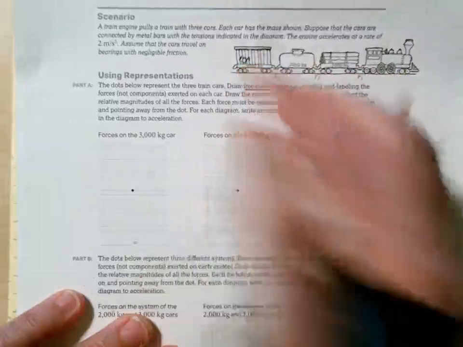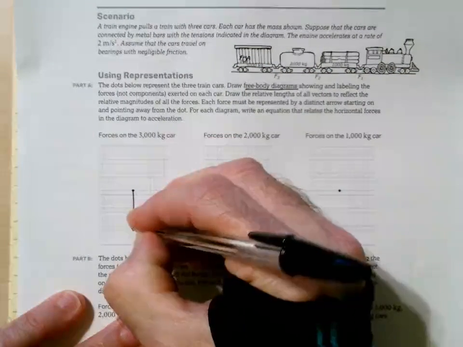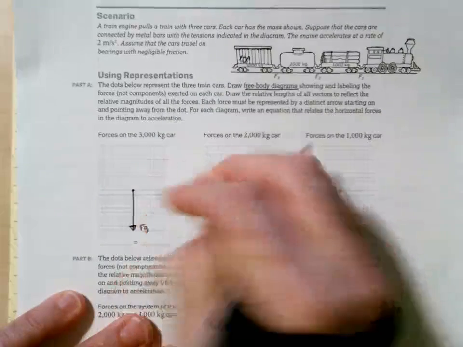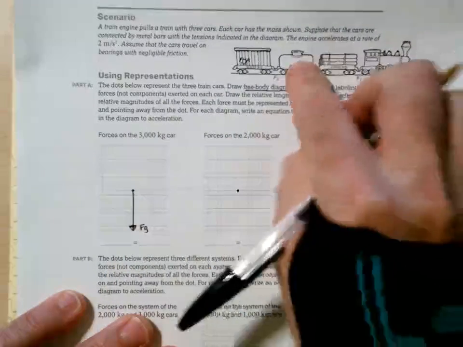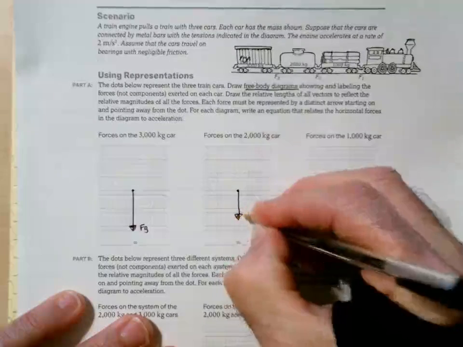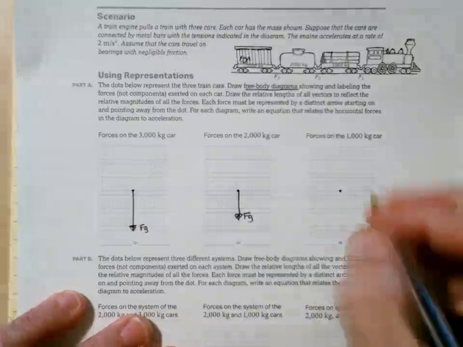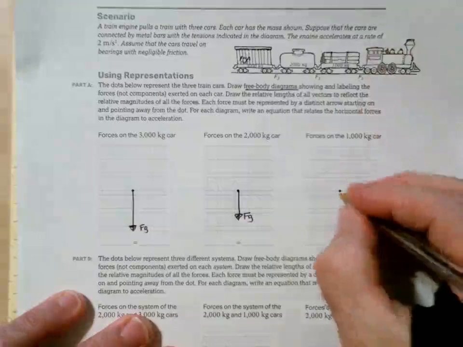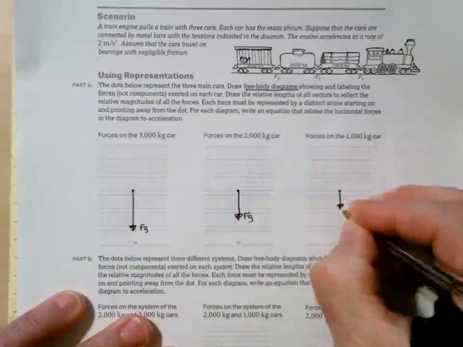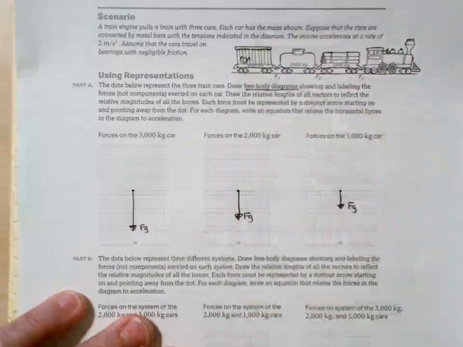All right, so if we have 3,000 kilograms, it's going to have a force of gravity. It's got a big force of gravity. And then this one's 2,000 kilograms, so it's going to have a little bit less force of gravity, right? Because 2,000 kilograms weighs less than 3,000 kilograms. And this one's 1,000 kilograms, and it's going to have the smallest force of gravity, because 1,000 kilograms weighs less than 2,000 and 3,000.